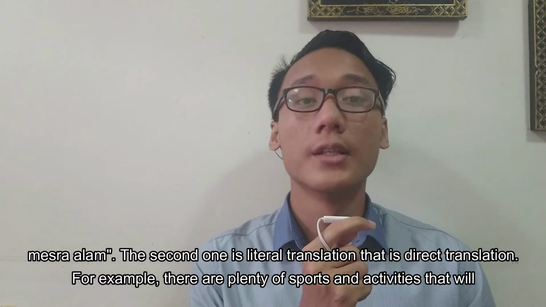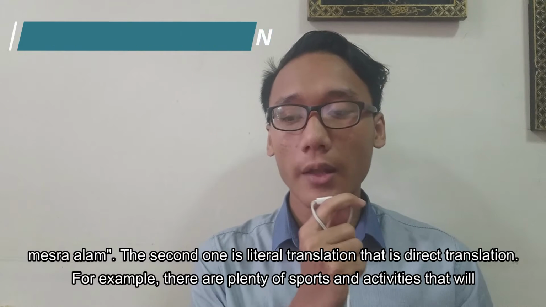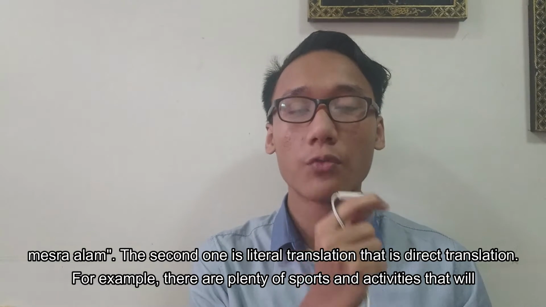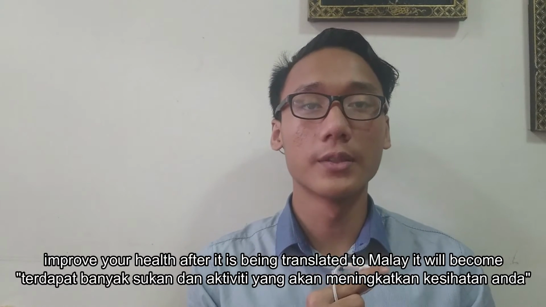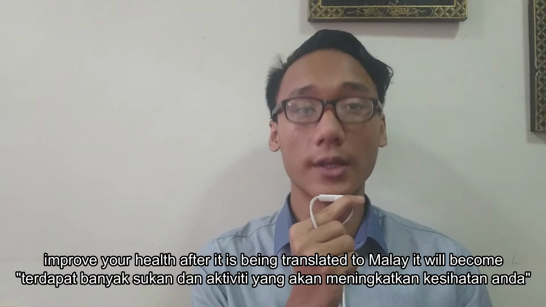The second one is literal translation, that is direct translation. For example, there are plenty of sports and activities that will improve your health. After it's being translated to Malay, it will become terdapat banyak sukan dan aktiviti yang akan meningkatkan kesihatan anda.